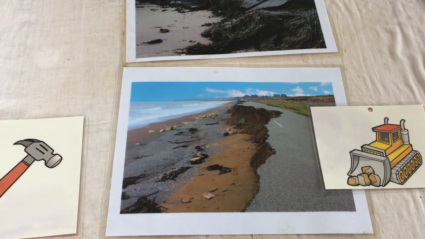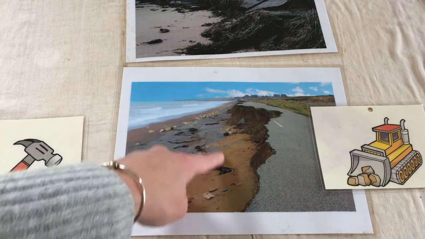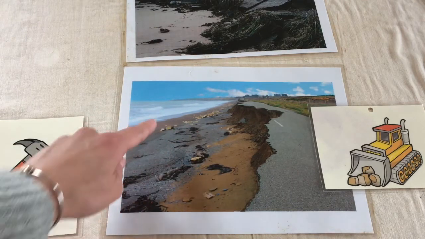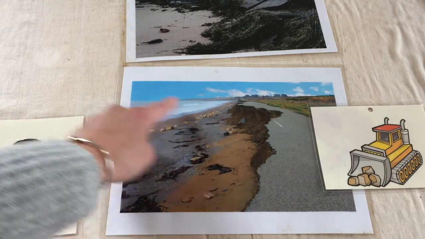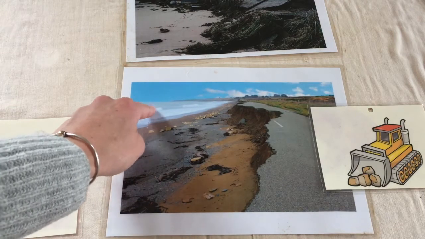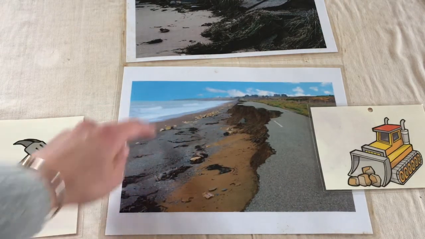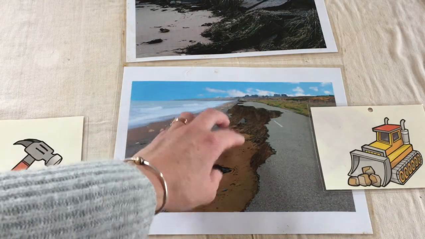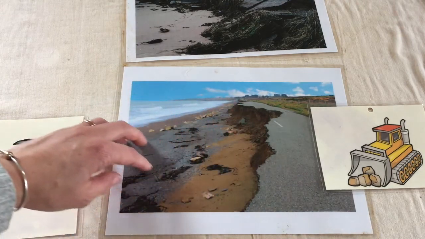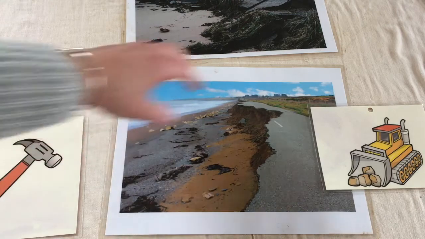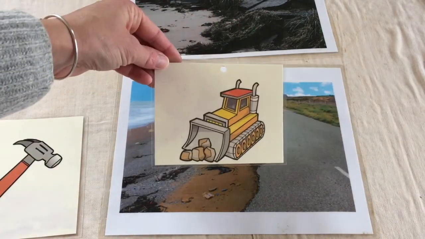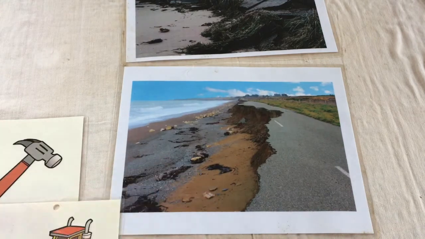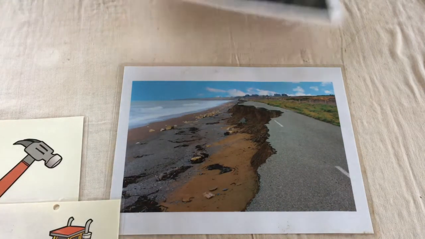So just like when you've gone to the beach and seen high tide come up on the dunes and wash away that sand, the same thing is happening here. That water is eroding this road. So that water comes in and moves all of this land out into the ocean, just like a bulldozer. So this is a perfect example of erosion.